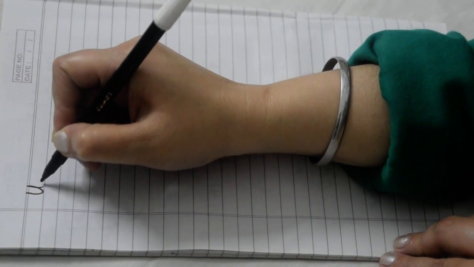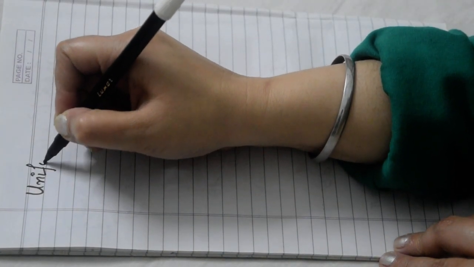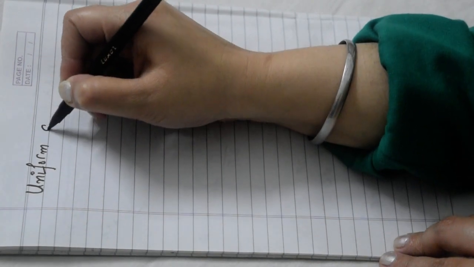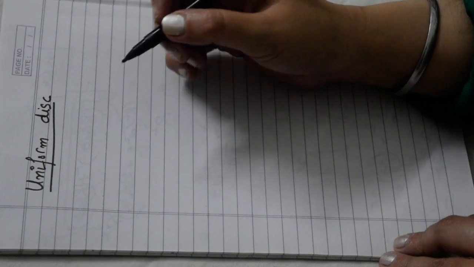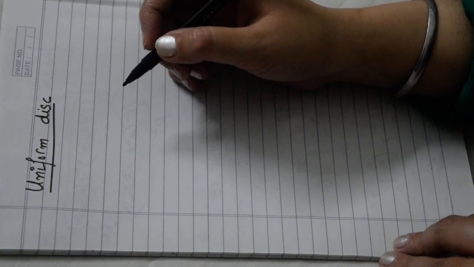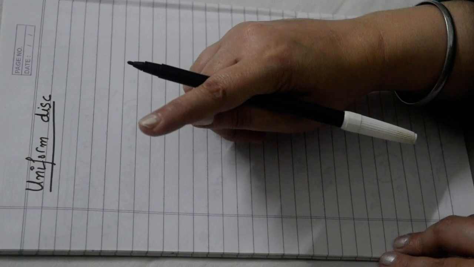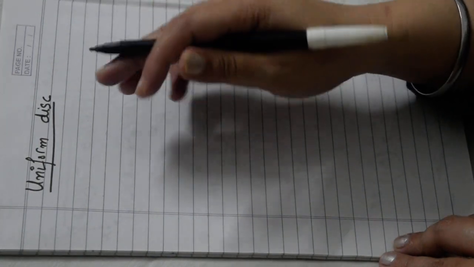Hello students. Continuing our unit of moment of inertia of different bodies with different shapes, we are now to study the moment of inertia of a uniform disk about an axis passing through its center and perpendicular to the plane of the disk, as we did in the case of the ring. That is, if the disk is lying in the xy plane, then its axis is passing through the z axis.